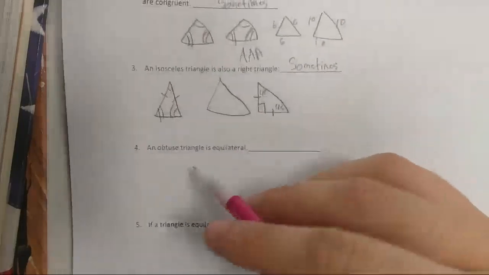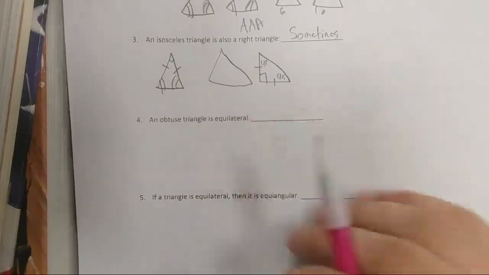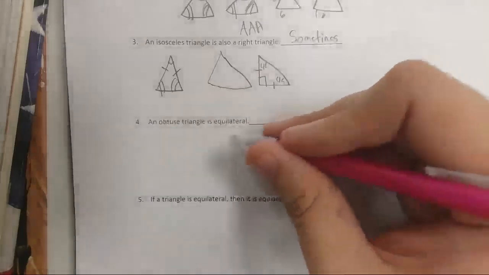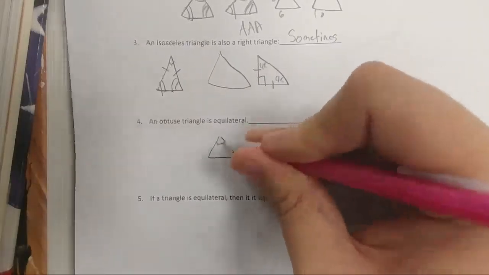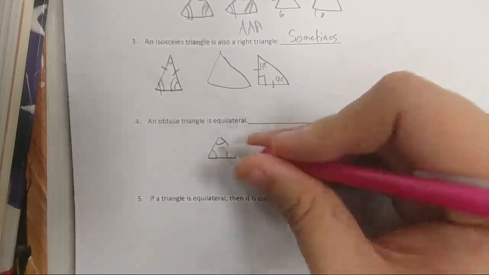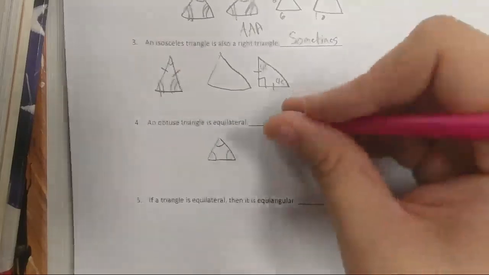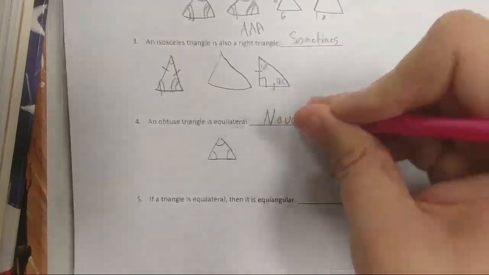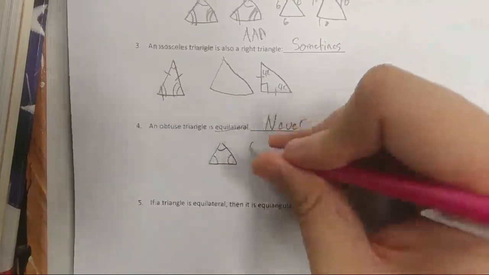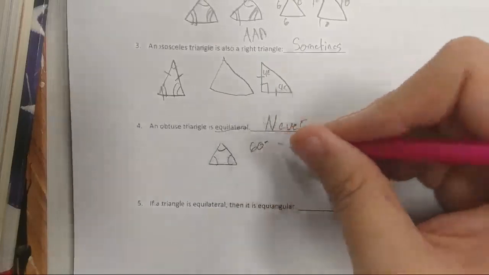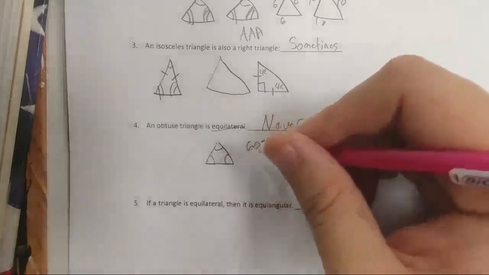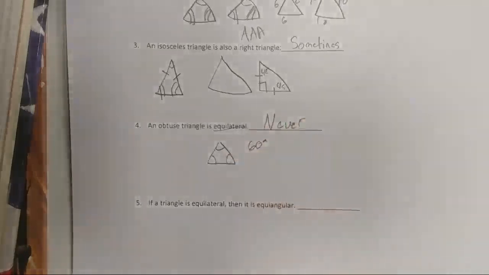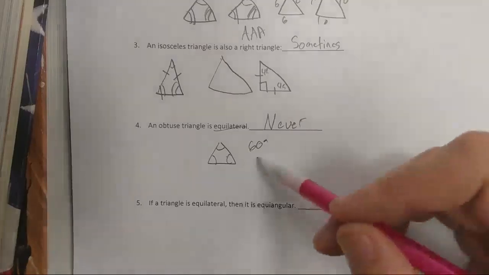Let's call this the next one. An obtuse triangle is equilateral. Could that ever happen? Well, equilateral means they're equiangular, and equiangular triangles are 60, 60, 60. 60 is not an obtuse angle, so it's impossible. So this is never. The reason it's never is that, by definition, an equilateral triangle has 60 degrees for all three angles. And because of that fact, it doesn't allow you to make it obtuse. So this is a never situation.